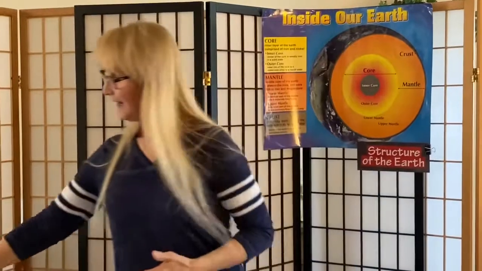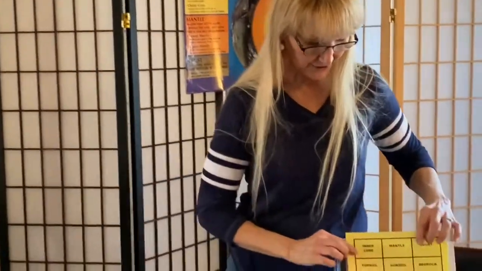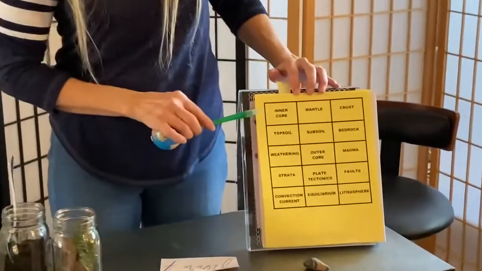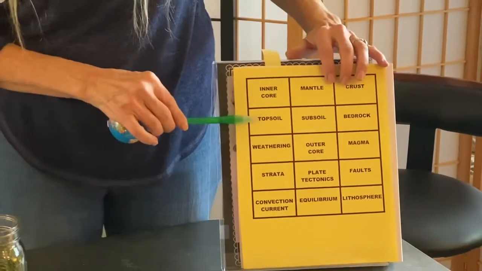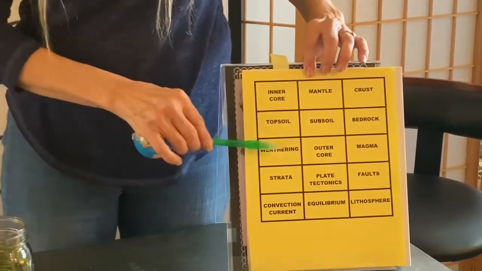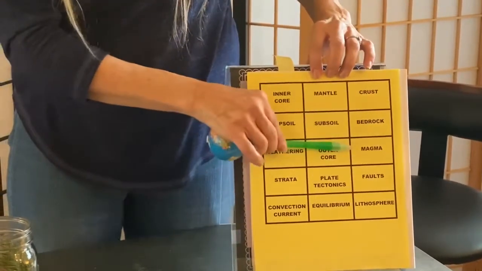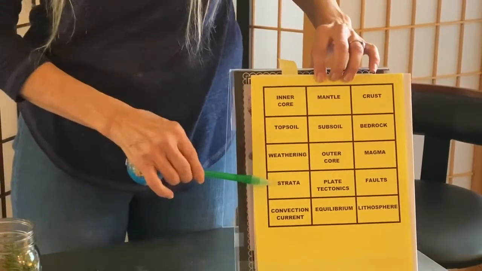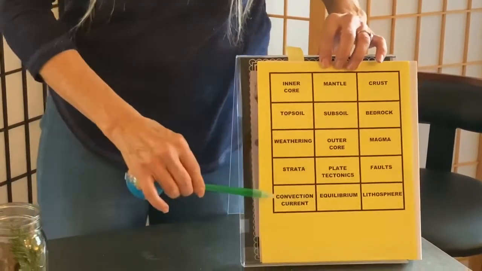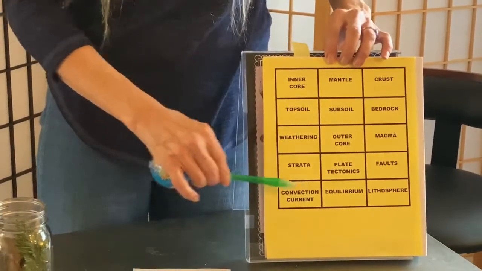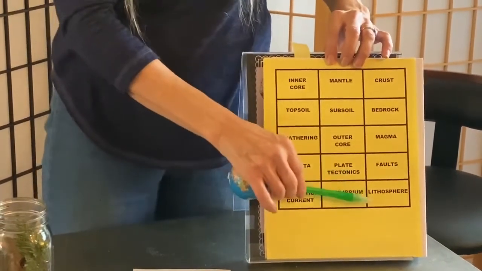But for today, that's really what we have for you, is to know your new words. This is a combination of all of our vocabulary since we've started chapter 9. You might remember inner core, outer core, the crust and mantle, topsoil, subsoil, and bedrock. What is weathering? Magma, what is that? And you'll need to know what strata is, the plate tectonics. What is a fault? What's convection current? What is equilibrium? And what is the lithosphere?